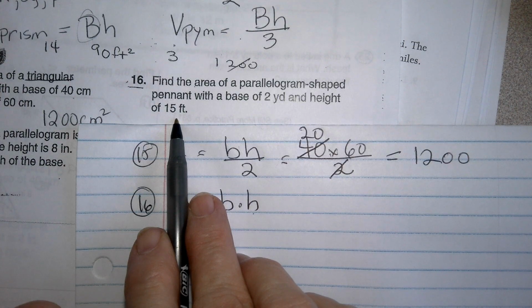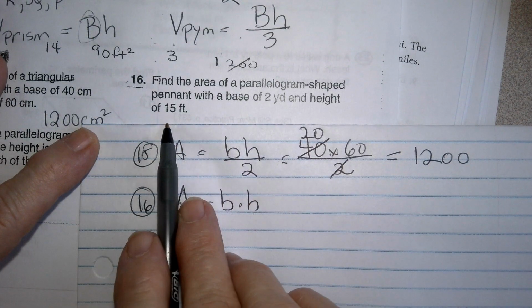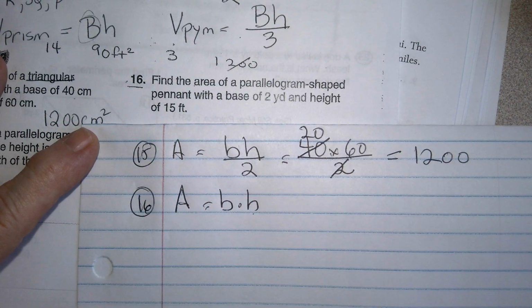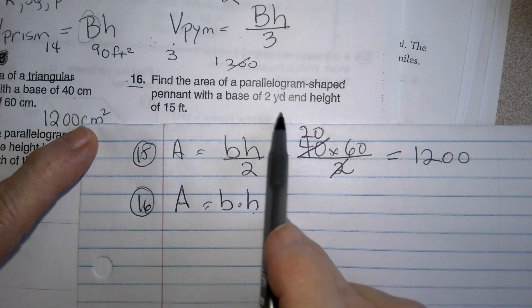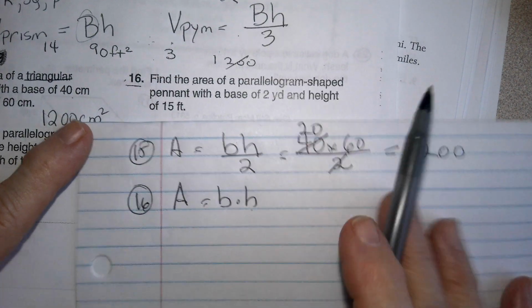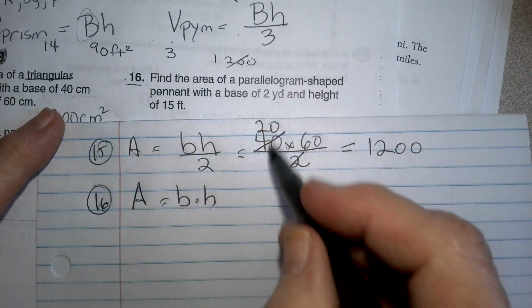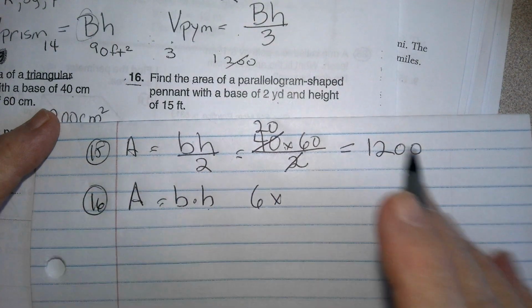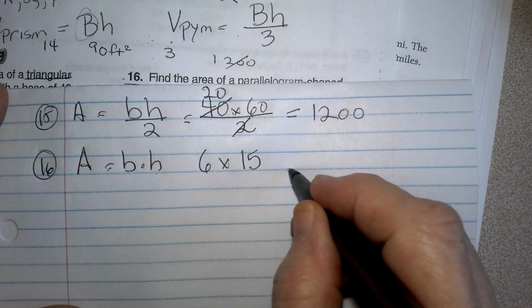Oh, ma'am, hold on a second. Okay, it is 2 yards and the height is 15 feet. They're not the same unit. So what should we do to one of those? I think I'm going to make it into, no, that's going to be 6. Yeah, let's make this into 6 feet. So the base is 6 feet. The height is 15 feet. You have to have the same unit. And then just multiply that.